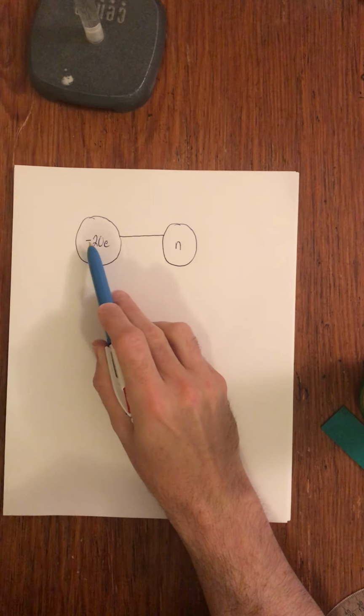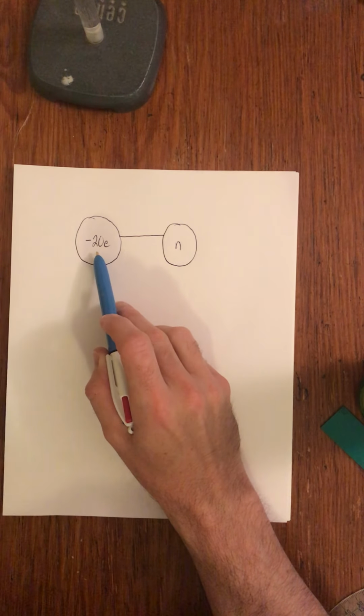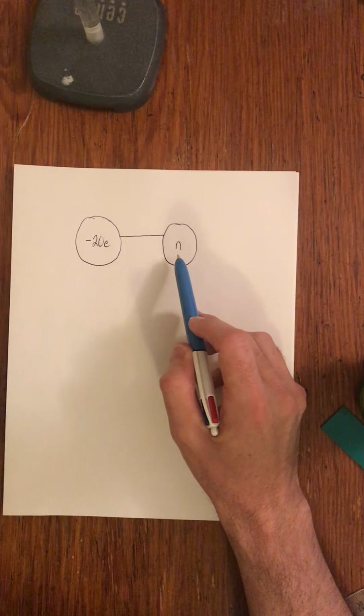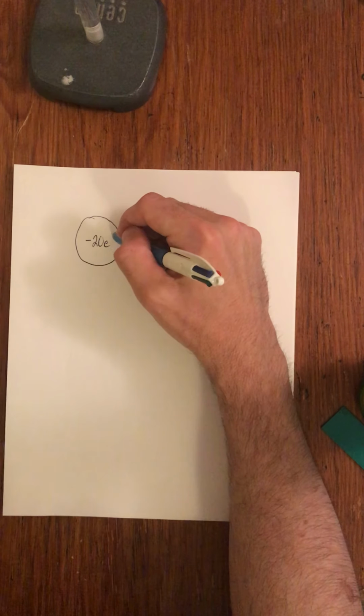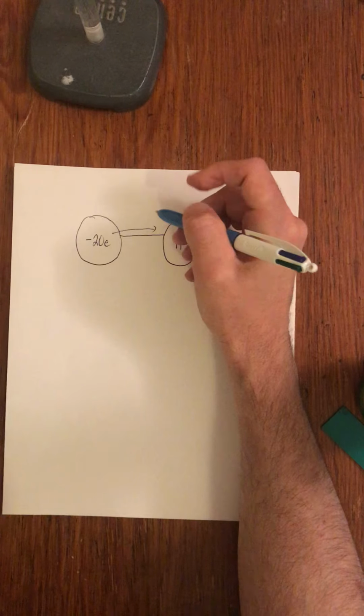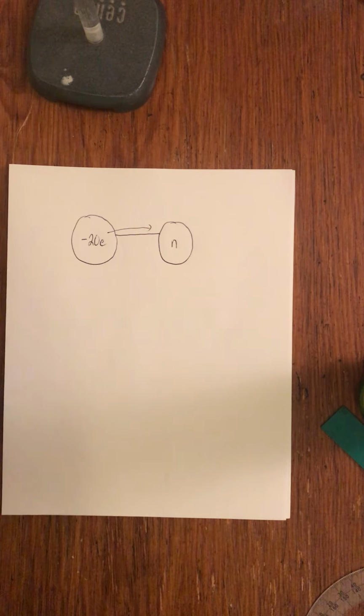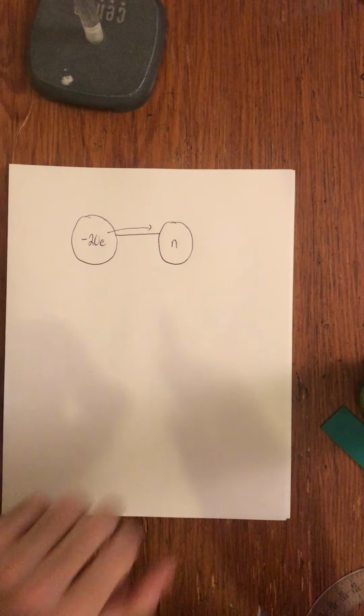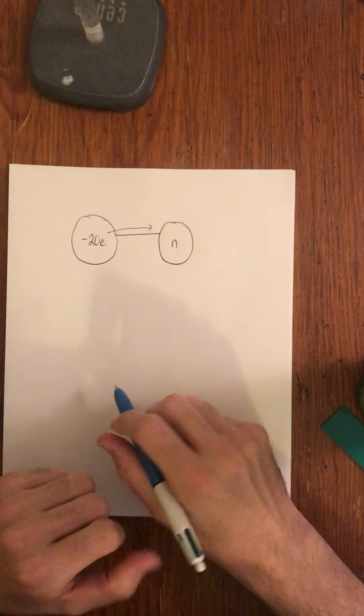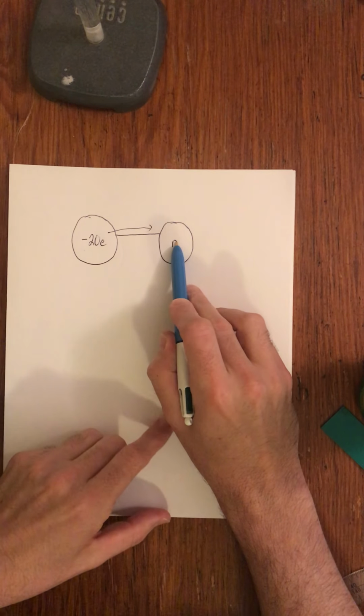Therefore, this object, which is negative 20 E, has an excess of 20 electrons. This has a balance of electrons. Electrons are going to want to move in this direction so that the excess electrons, which are all exerting repulsion forces on each other, can minimize those repulsion forces. In order to do that, some of the electrons are going to escape over to here.